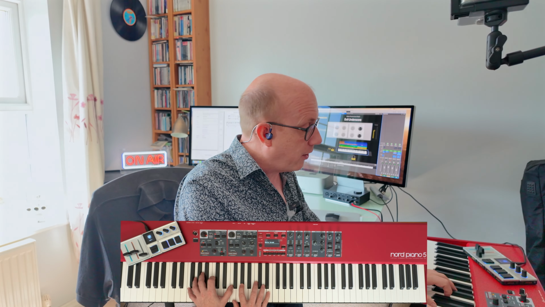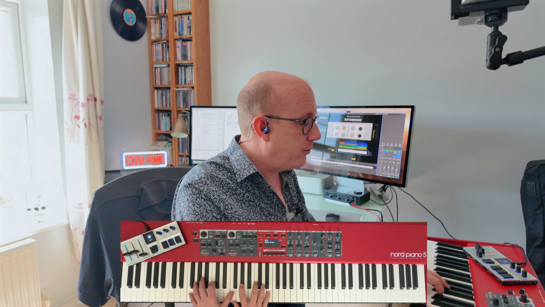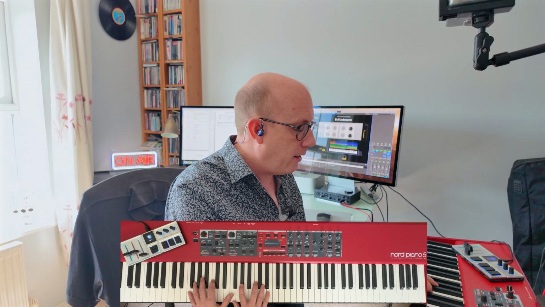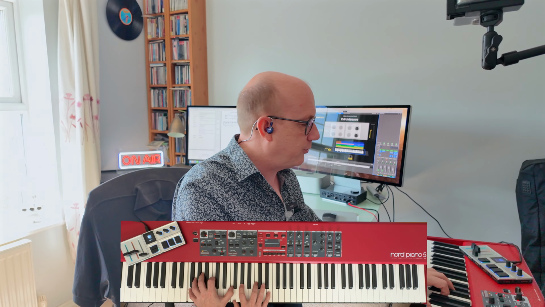What you can do though, if you're mixing this with a piano, so if you've got a piano there like I have here, you could bring the strings down, put them into the background a little bit more, and then start to arpeggiate those chords.